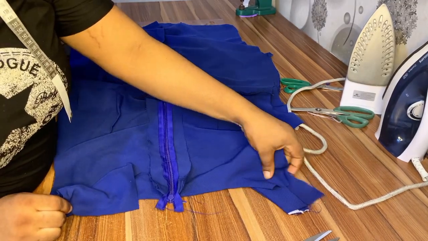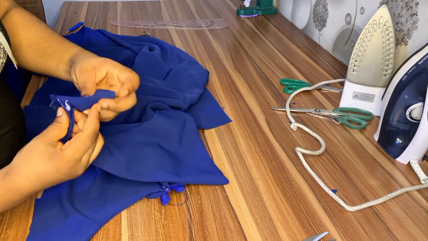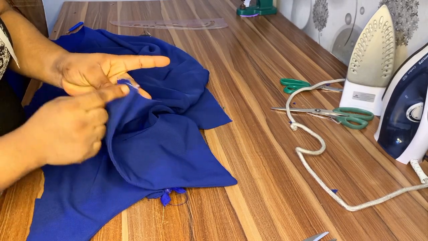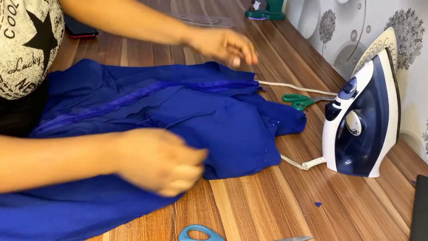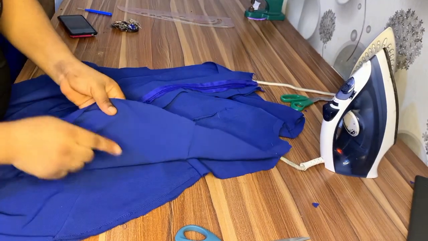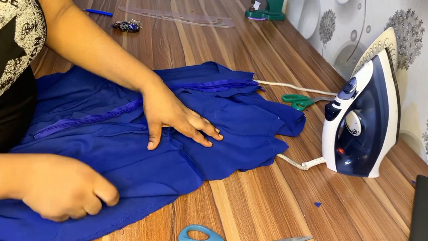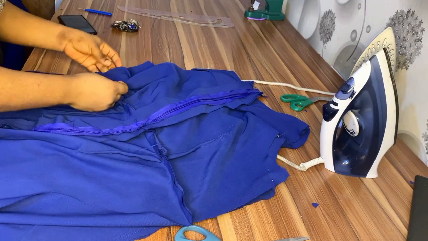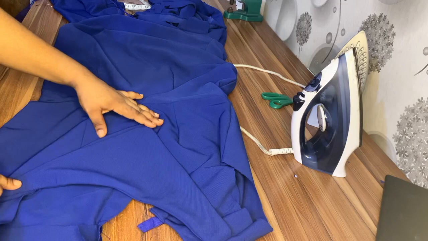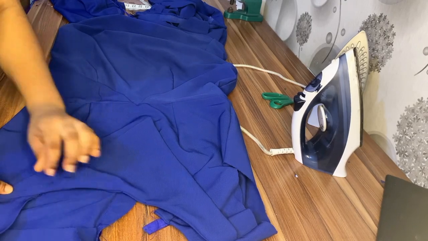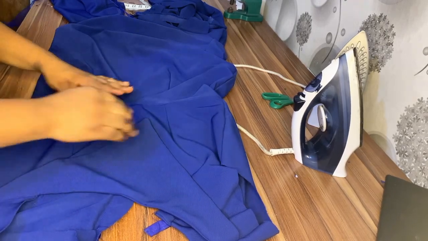Just turn your shoulder first. Before you turn your shoulder, make sure you stitch this part down. Stitch it down so that you can turn it with the shoulder. I've done that. I'll go ahead now and shape the side. I'll do that off camera. After shaping it, I'll come back and show you what you have. Can you see? This is the outcome of everything.